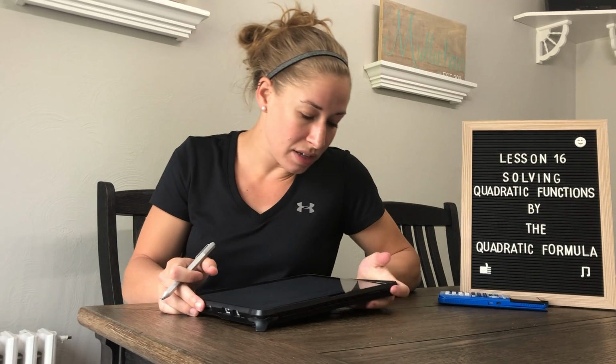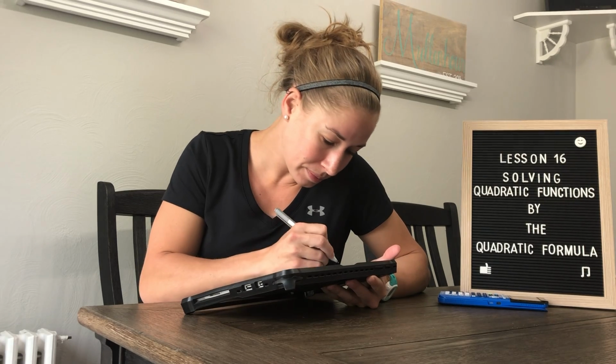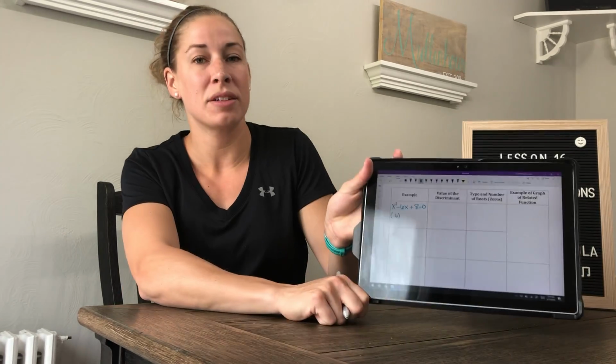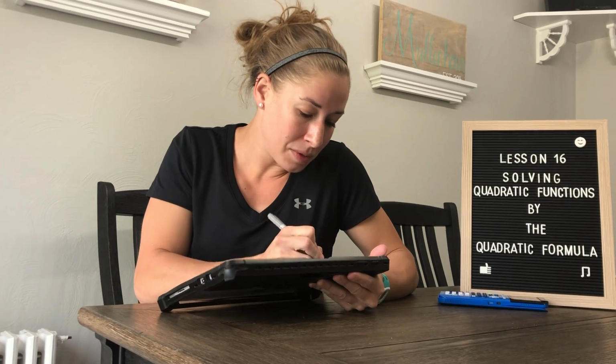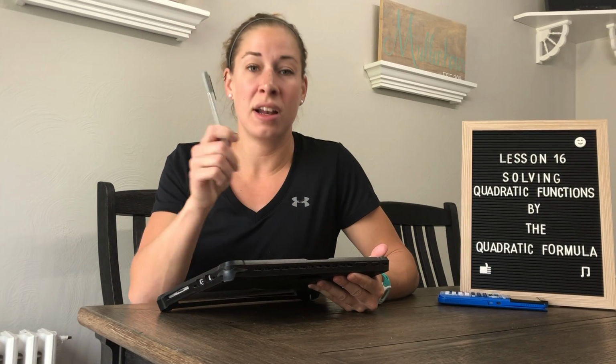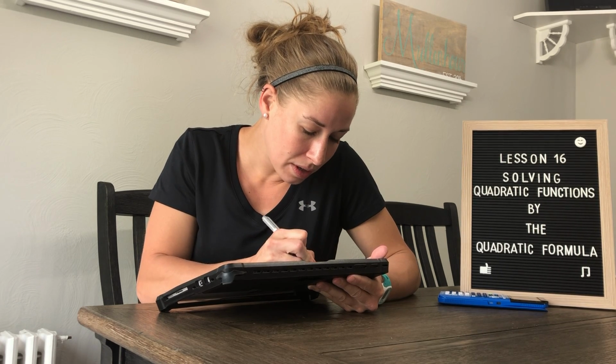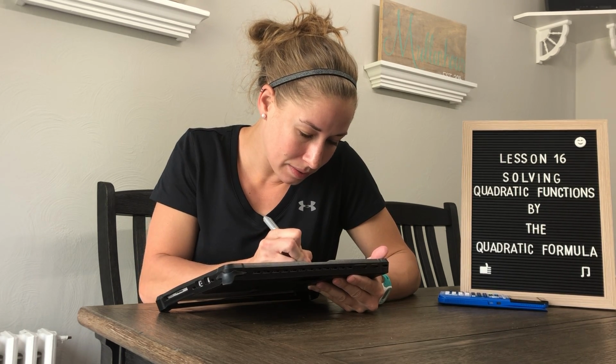So the value of this discriminant would be b squared, and I'm still in the first box for this one. Remember, it's -6 squared, and a negative times a negative is a positive, minus 4ac.